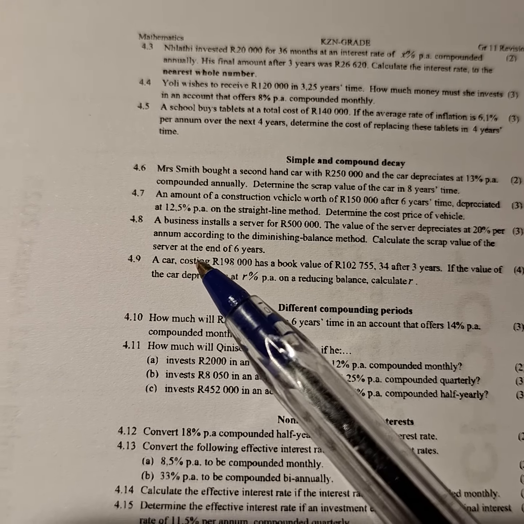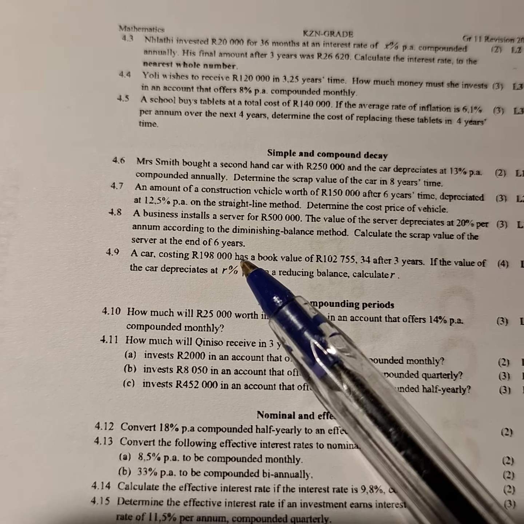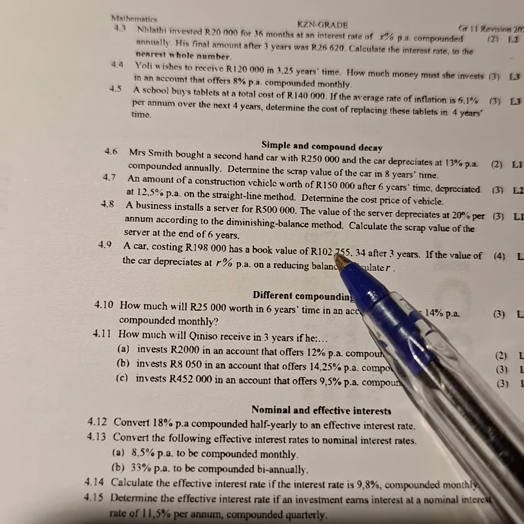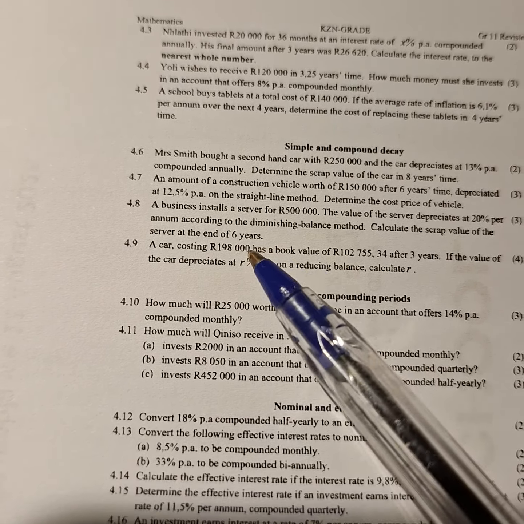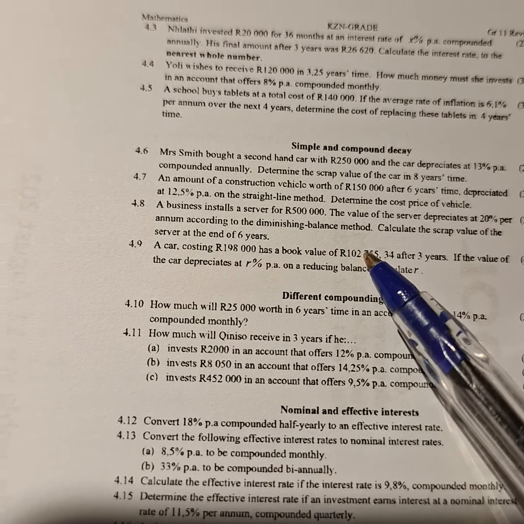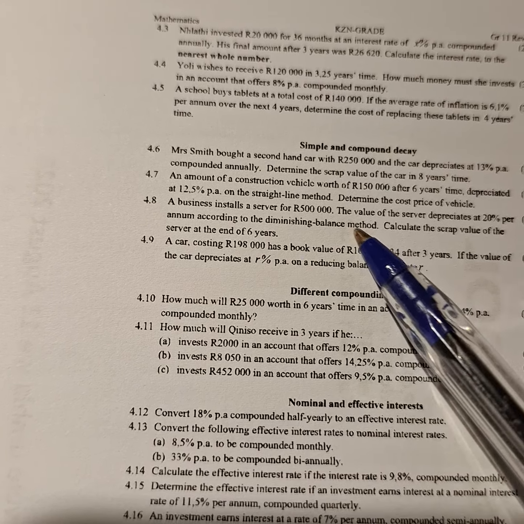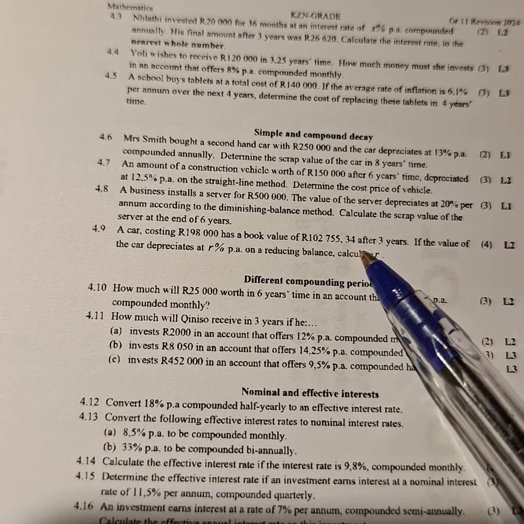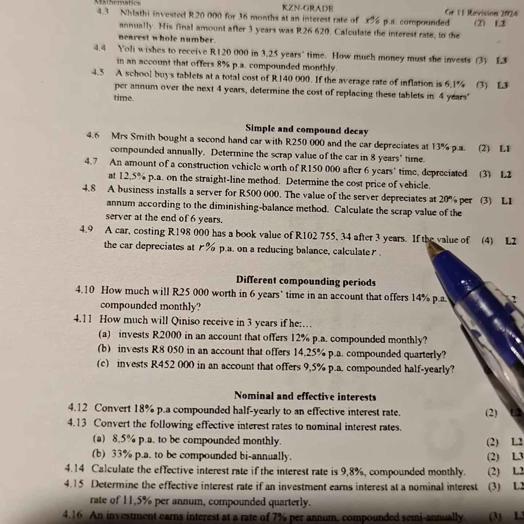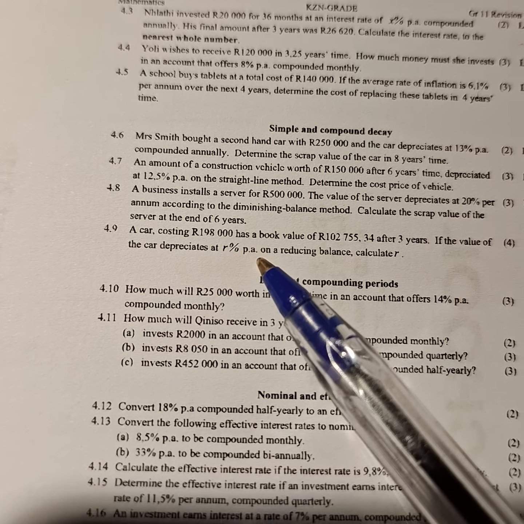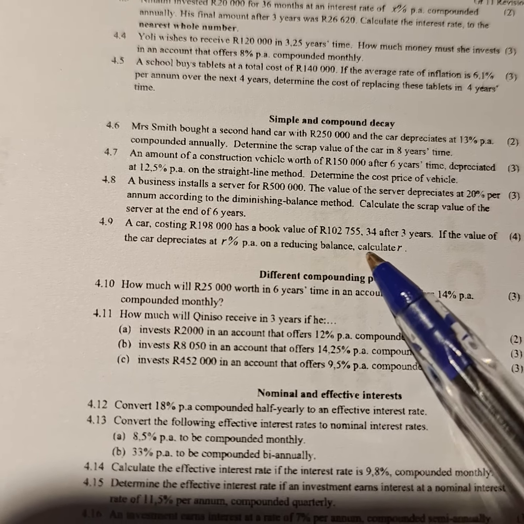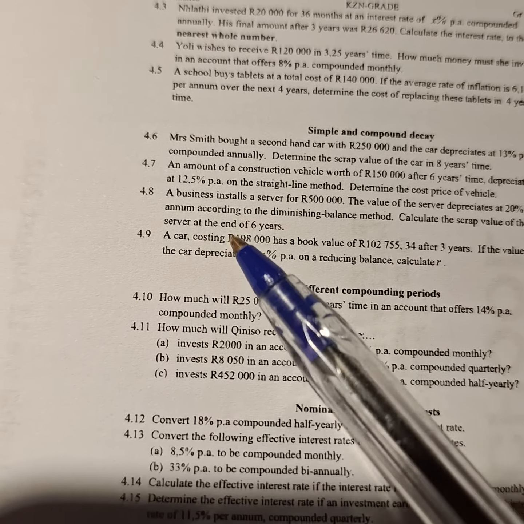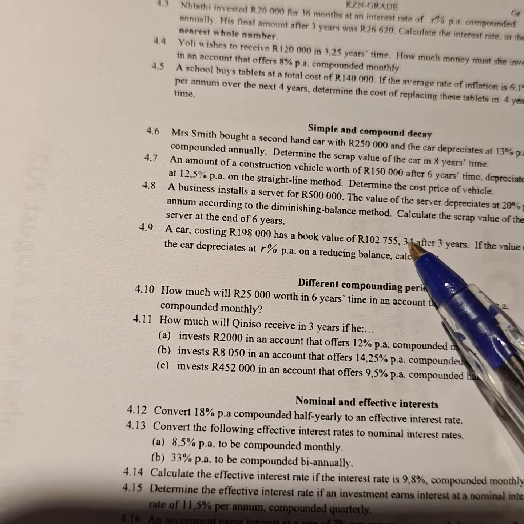Then lastly, a car costing 198,000 has a book value of 102,755. So this is after some time has passed. This is a depreciated price amount, which means this is the A value. So after 3 years, if the value of the car depreciates at R% per annum on a reducing balance, calculate R. So a car costing this amount has a book value of this amount.